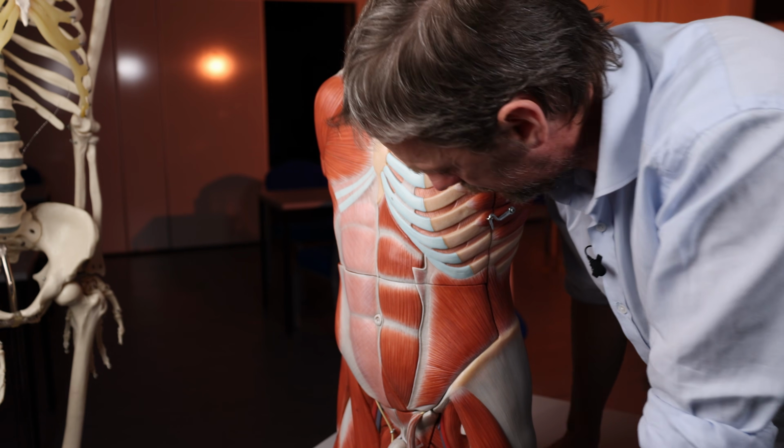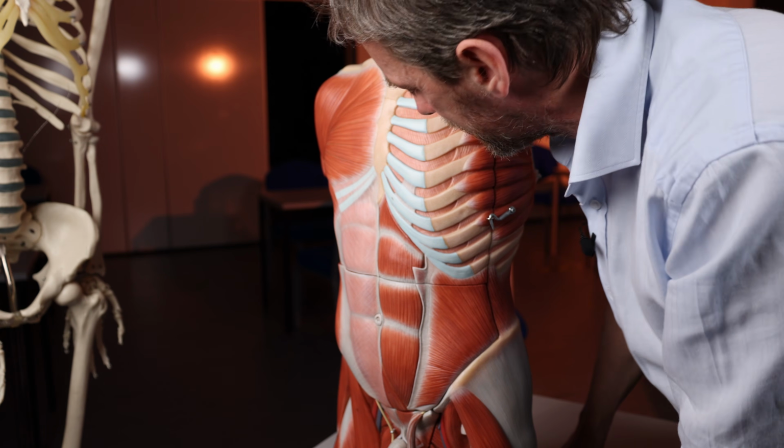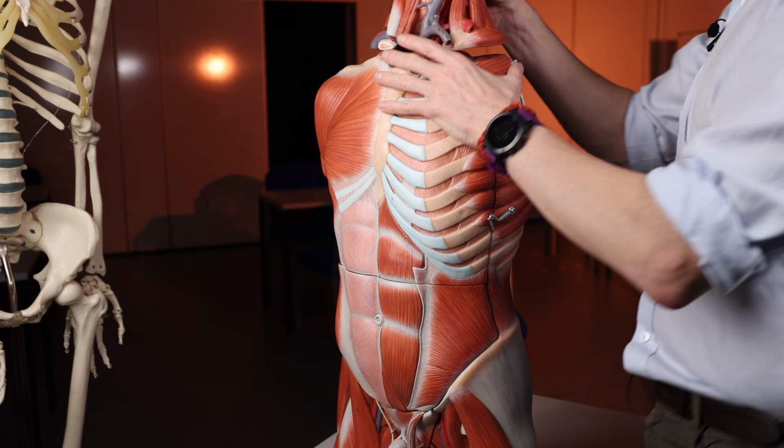The third layer, the deeper layer, is the transversus abdominis. I think I'm going to have to dissect.